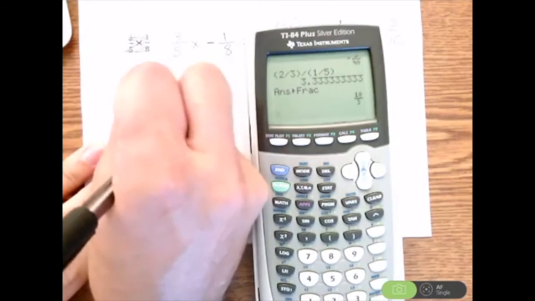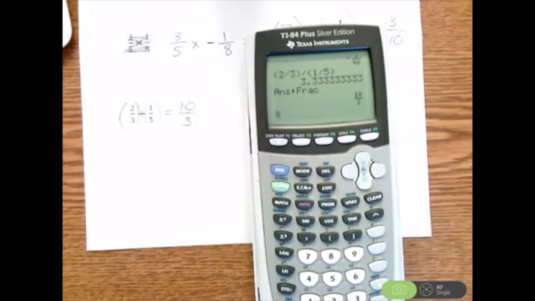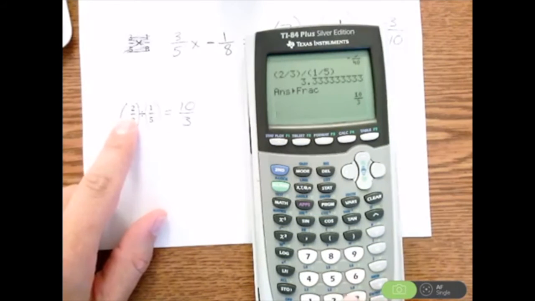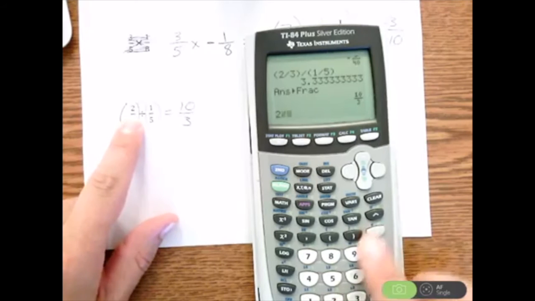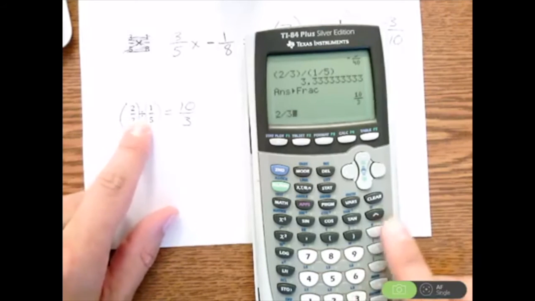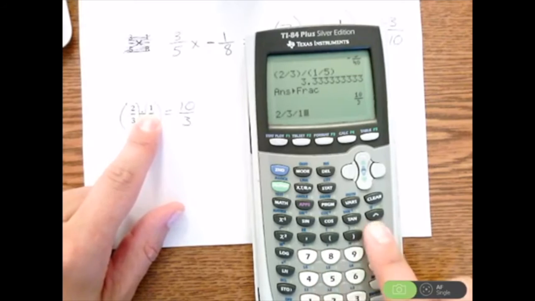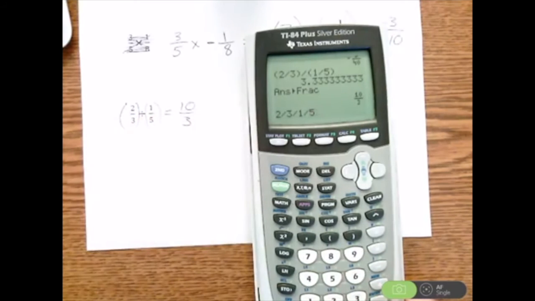Now, let me show you why the parentheses were so important. If I tried to do this problem without parentheses, and I just typed in 2, division 3, now I need another division, 1 divided by 5, so I'm doing this with no parentheses. As you type it in, you know what you're typing in, but the calculator doesn't understand it. That's why the parentheses are important.